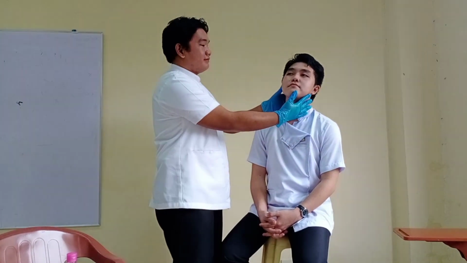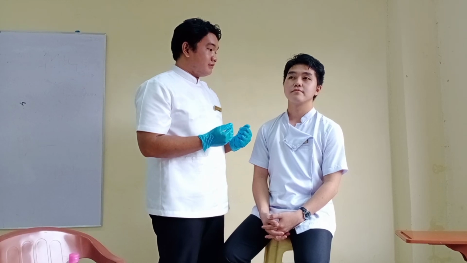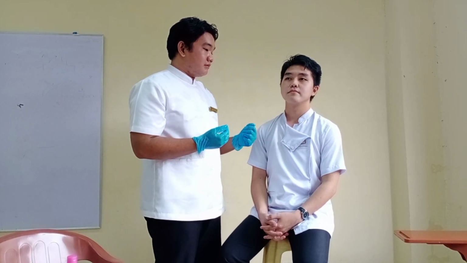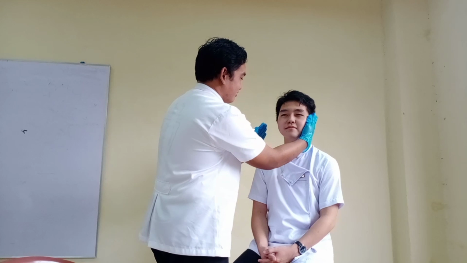Inspect the neck muscles and condition of the skin. Note any scars, abnormal swelling, and masses. This is to make sure that the neck muscles are symmetrical and the skin is intact.